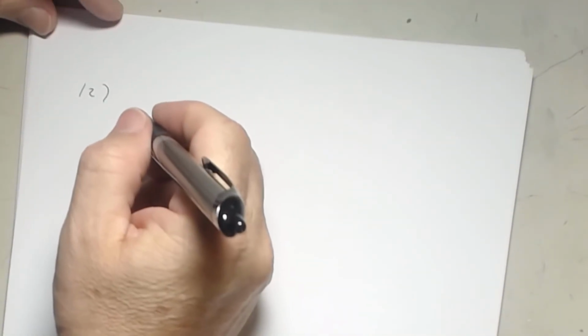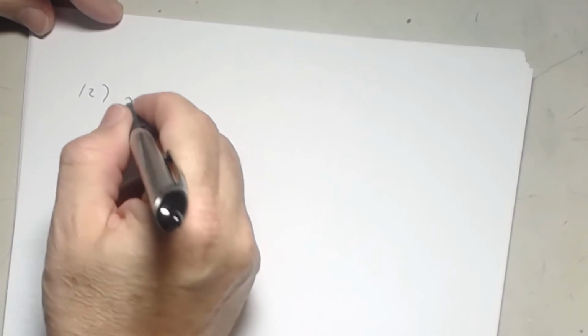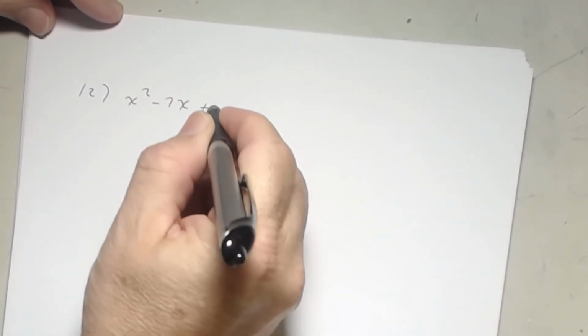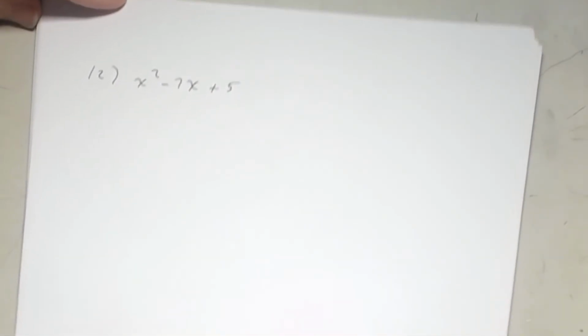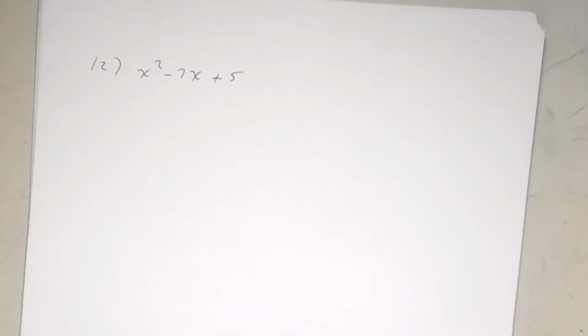Now let's look at this. This is going to be number 12. You have x squared minus 7x plus 5. It's already in order. It's in descending order. When I do this, I need to go back and do the previous one, but leave it as it was, just to show you what you would do. All right, it's in descending order. GCF, the GCF is 1.